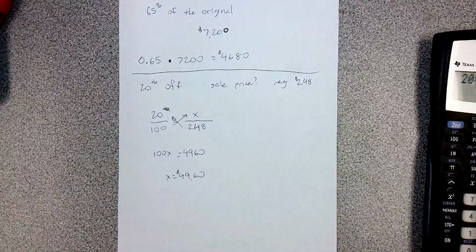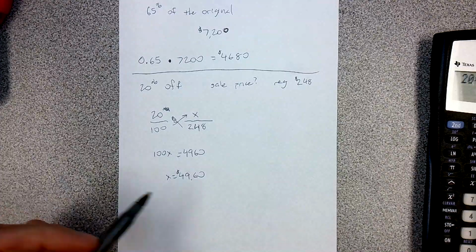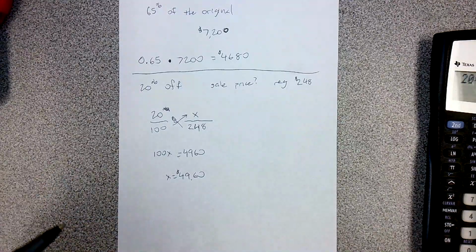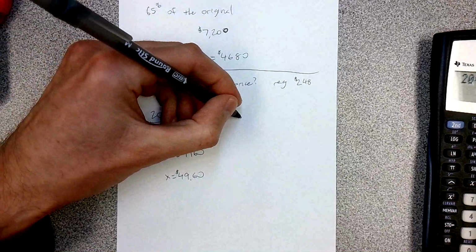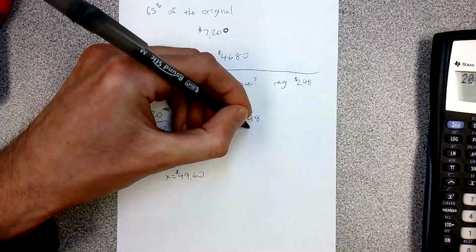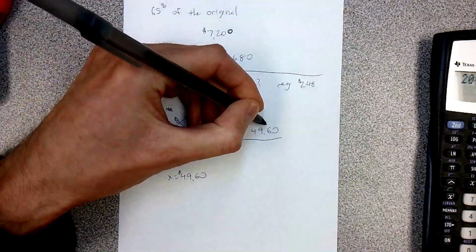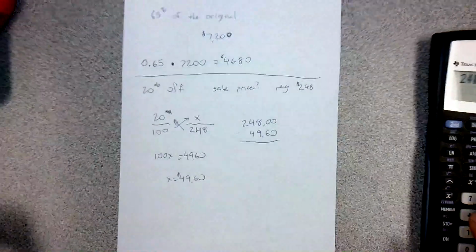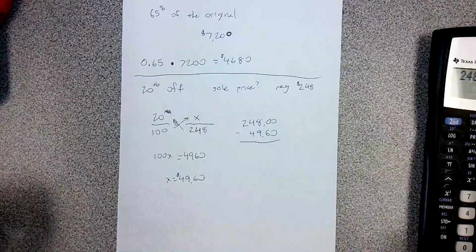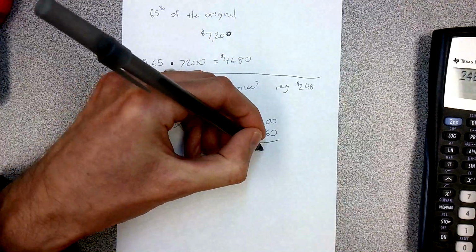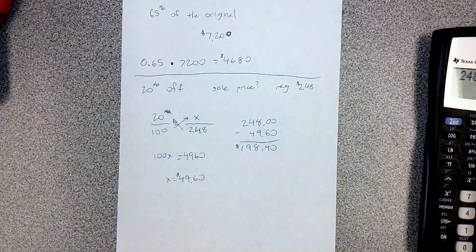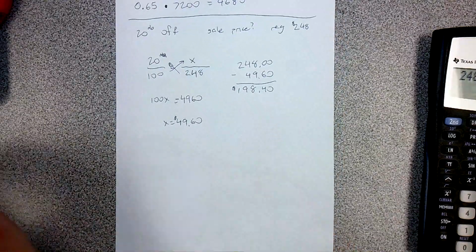That's not the new total. 50% off would be $124, and this is way less than that, so that's not my new total. If I saved 20%, that means the original price minus my savings is going to give me my total. So I got a new total of $198.40. There are other ways to do that problem, but I'm not going to show them all in this video. Okay, one more.